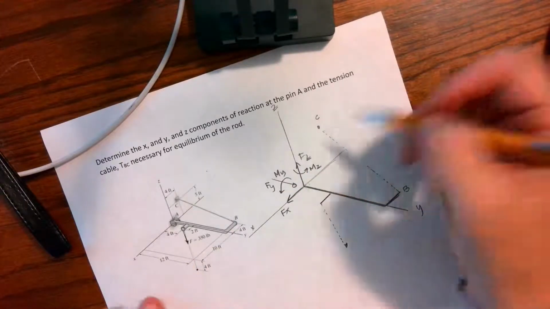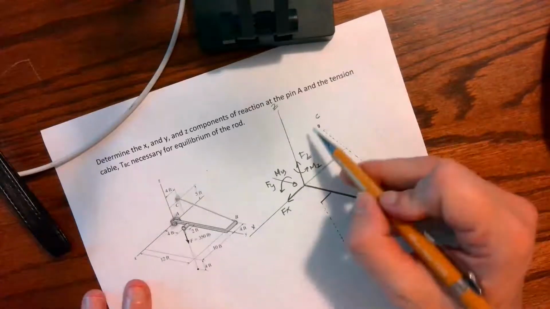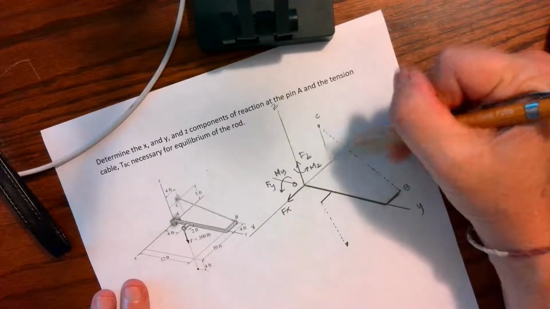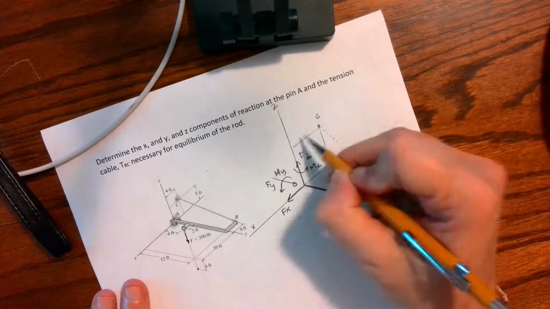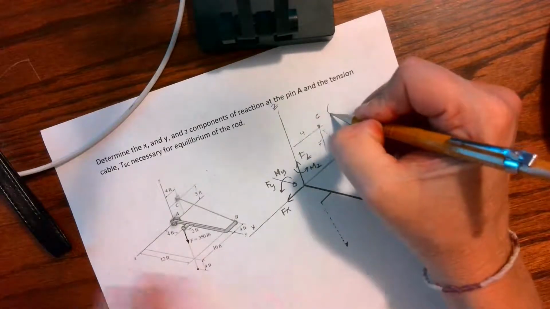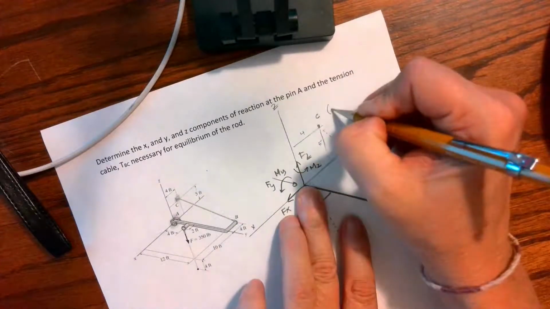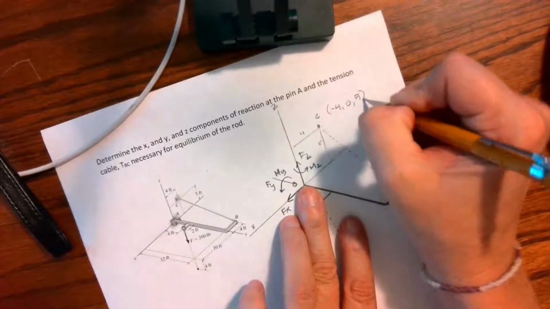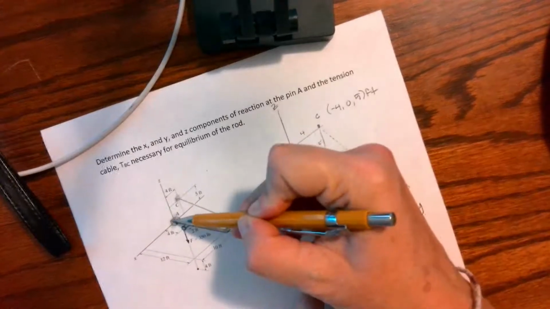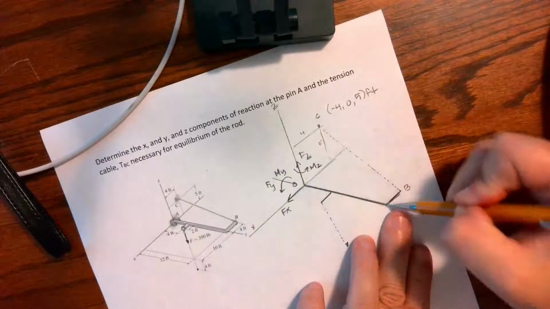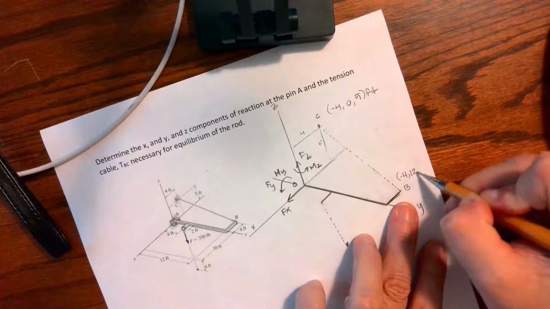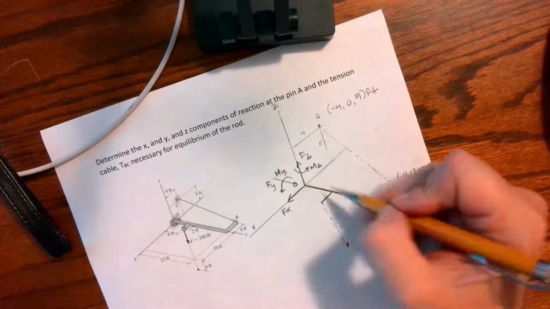So now I need to kind of dimension. If I'm looking at C, we can see that coming down and coming over, we are 4 feet over and 5 feet down. So that's going to give us, I am at -4, 0, 5 feet. If I come over here to B, I can see I am 12 feet down this length. I go 4 feet in the negative x direction, so I have -4, 12, and 0. Okay?